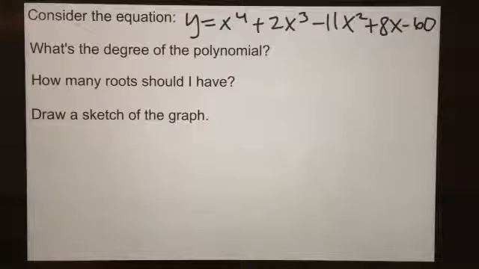So if you look at this first equation, what's the degree of the polynomial? Well, you look at the highest exponent, it's a 4, and so that's the degree of the polynomial, 4. How many roots should it have? It should have 4 roots. So next we're going to go ahead and draw a sketch of the graph.